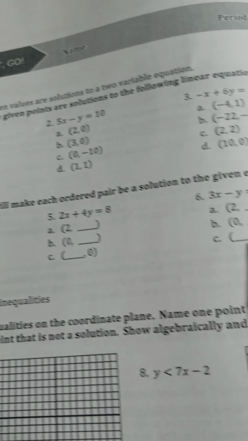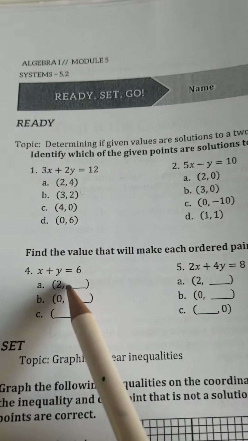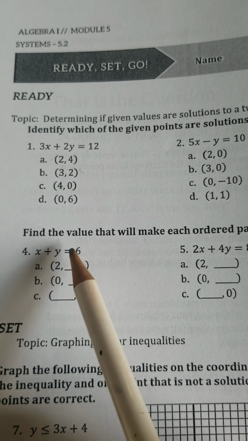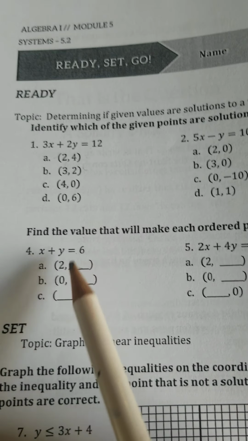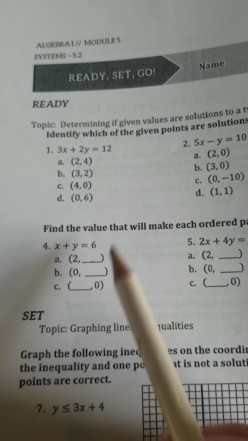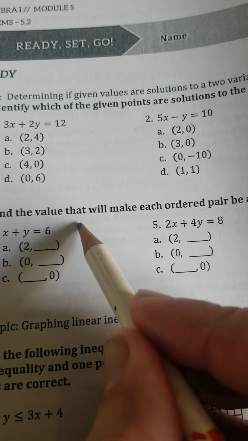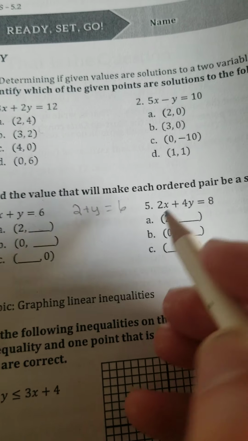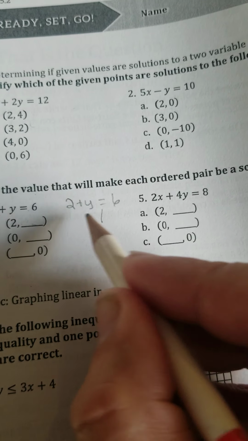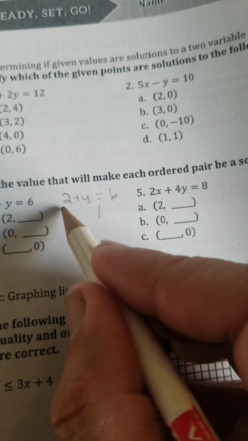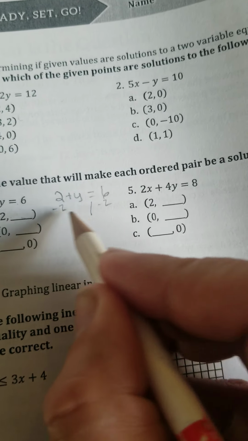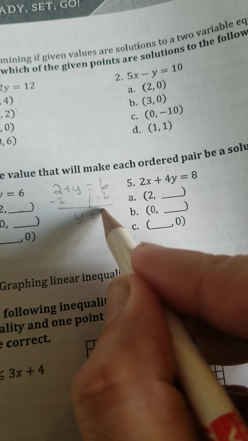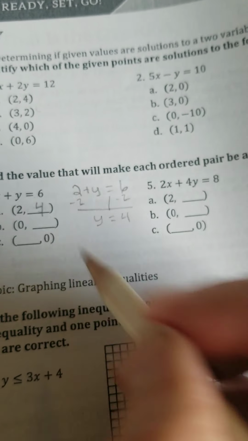For numbers 4, 5, and 6, you are going to find the point that goes here that does make this solution true. So in other words, you're going to plug 2 in for x and rewrite this problem. You're going to say 2 plus y equals 6, and then solve it like a two-step equation. You could even use the box method. You're going to subtract 2 from each side, so y has to equal 4 in order for this solution to be true.